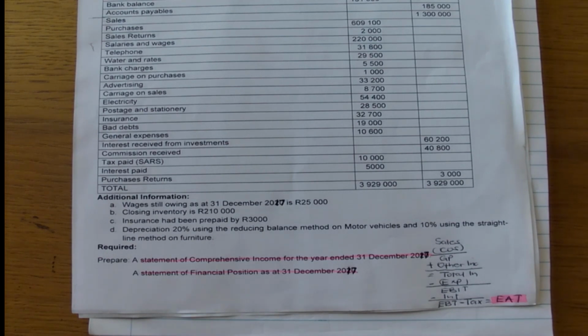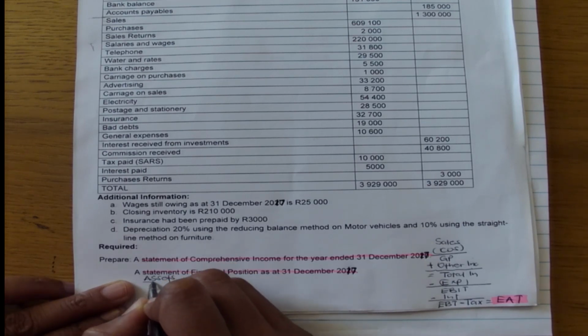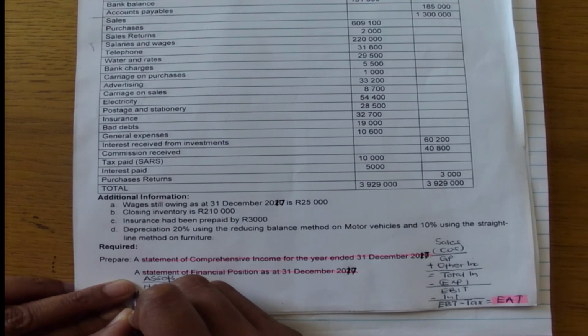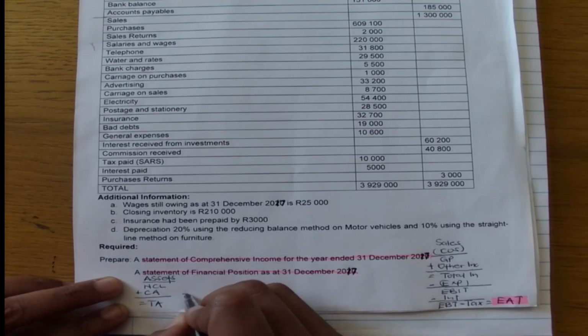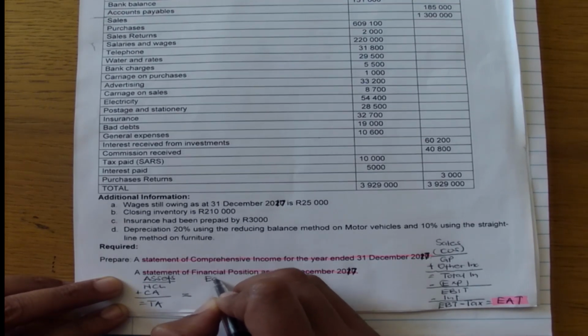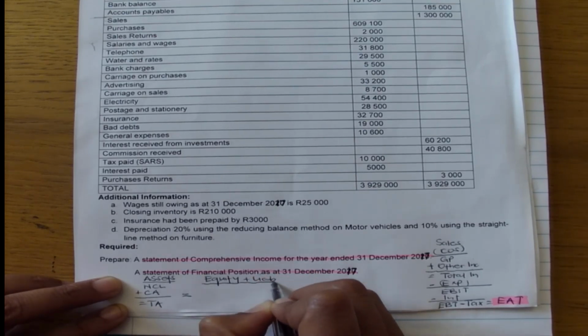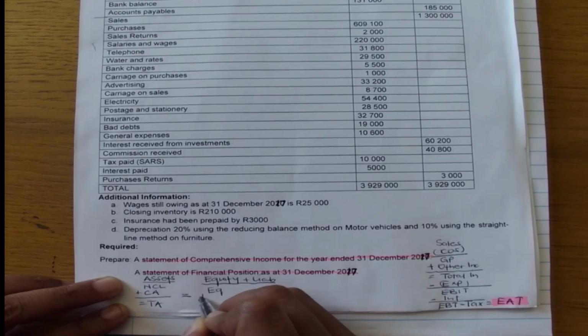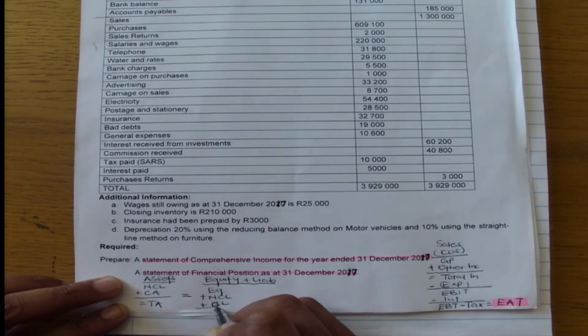Now, this net profit, you're going to need this in your statement of financial position. And what's the formula of our statement of financial position? It's assets: non-current assets plus current assets equals total assets, which must be equal to equity and liabilities, which is equity plus non-current liabilities plus current liabilities equals total equity and liabilities.